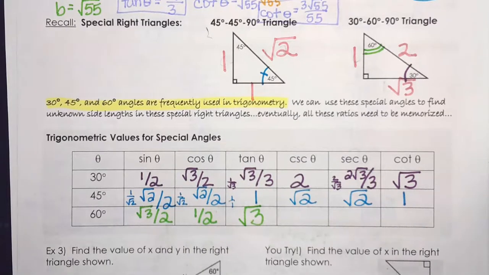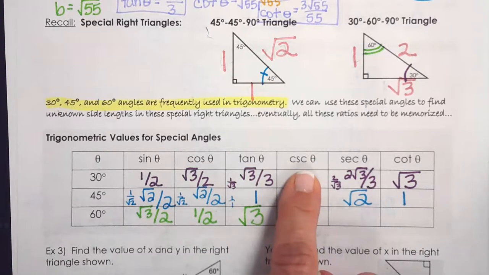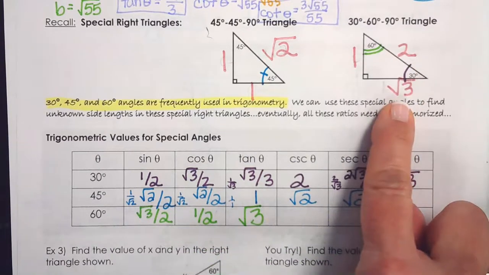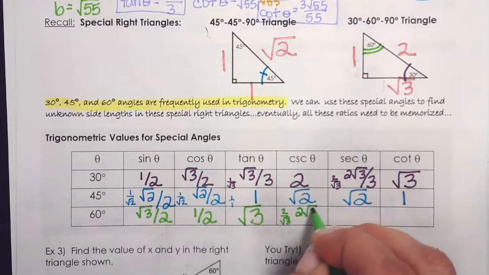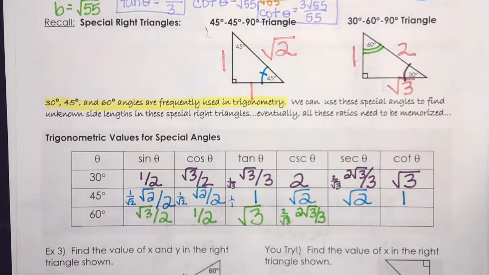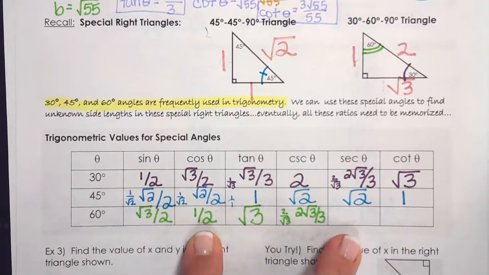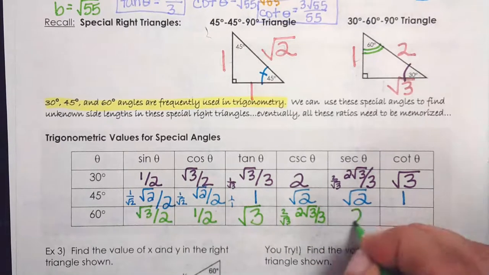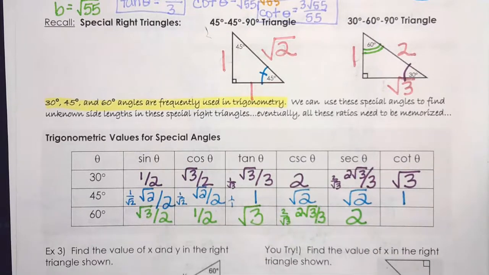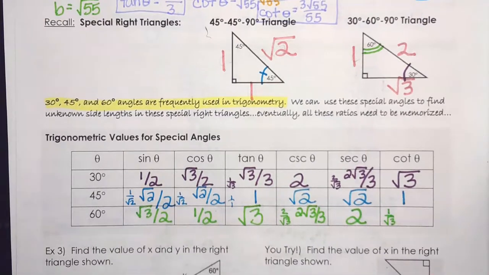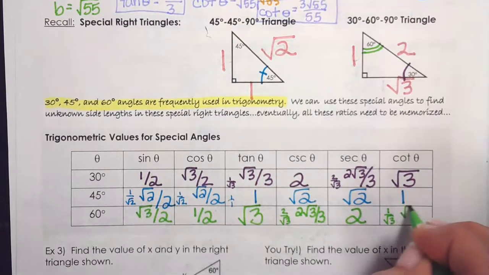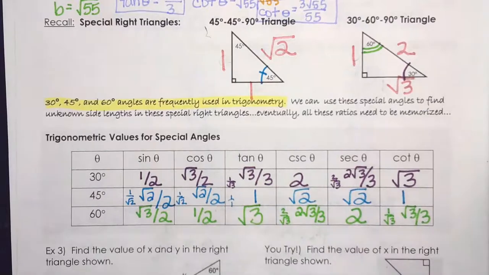Now we have the reciprocals. For cosecant, we would take hypotenuse over opposite, but we have a problem. We would need to rationalize. Hopefully you see that this is just going to be 2 root 3 over 3. I can take the reciprocal of 1/2 easily. That just becomes 2. And the reciprocal of root 3 would be 1 over root 3, which we would need to rationalize, and that becomes root 3 over 3.